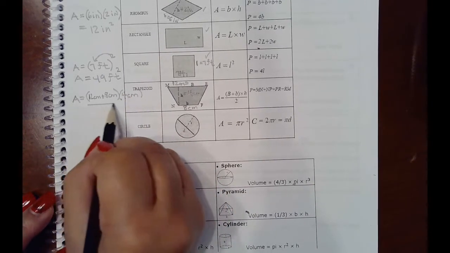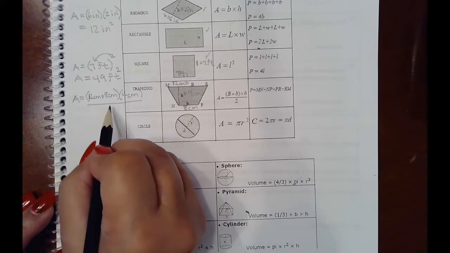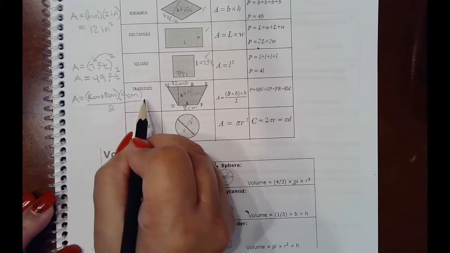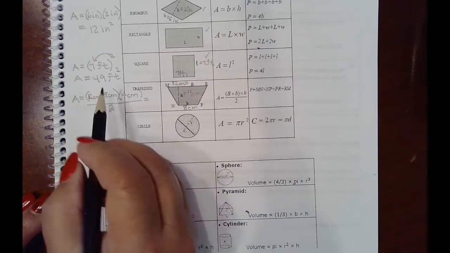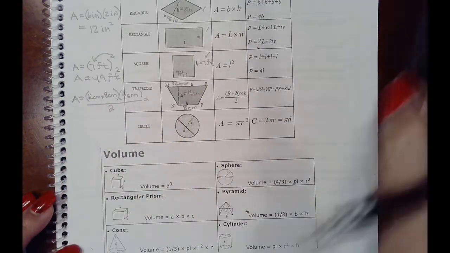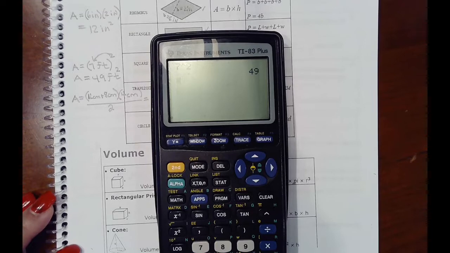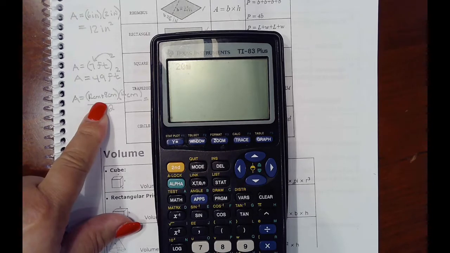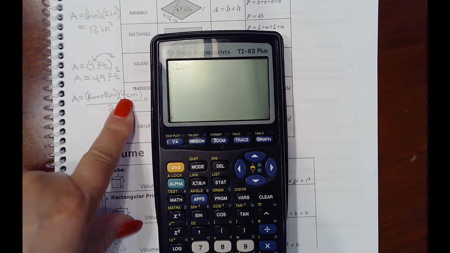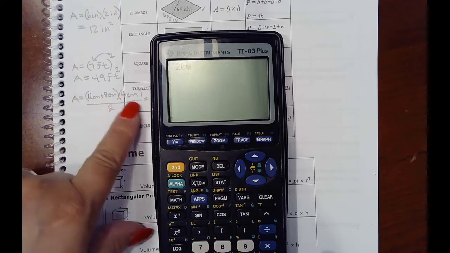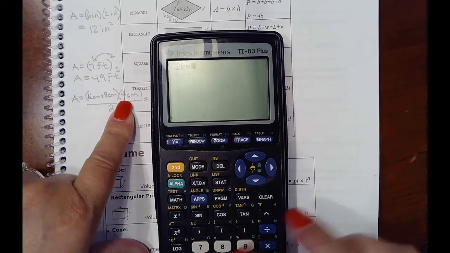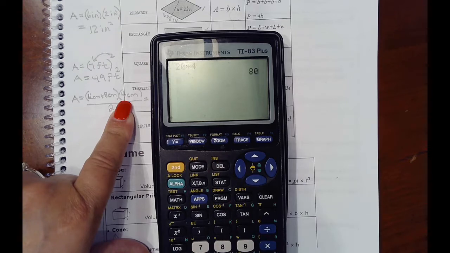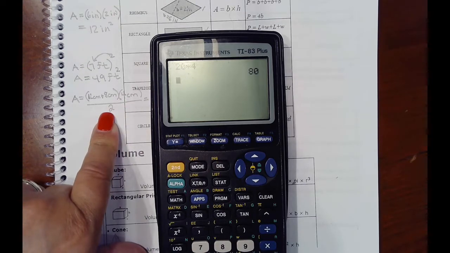Then we're going to divide by 2. So in that particular case, it would be 12 plus 8 is 20. First, you have to add those two together first, then multiply it by the 4, because you always want to do your entire numerator first. Times 4, you get 80, and then you're dividing by 2.